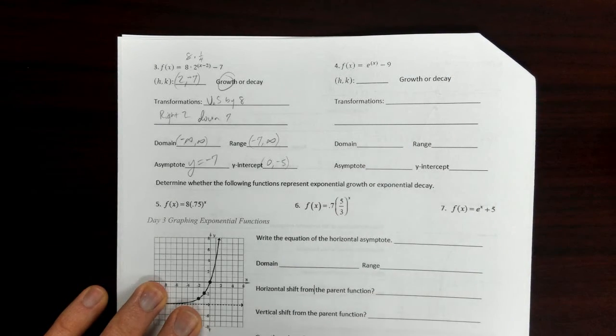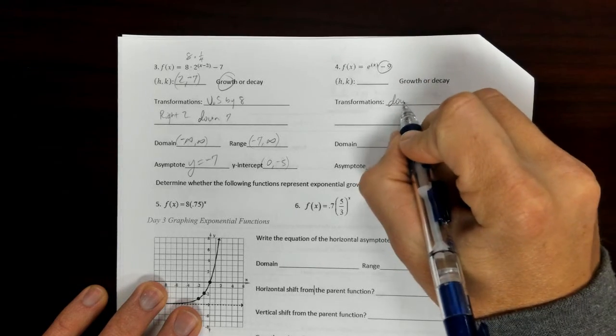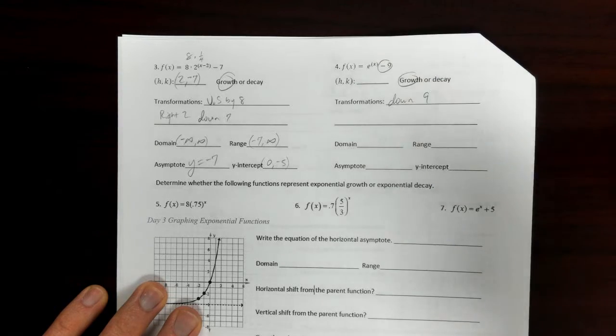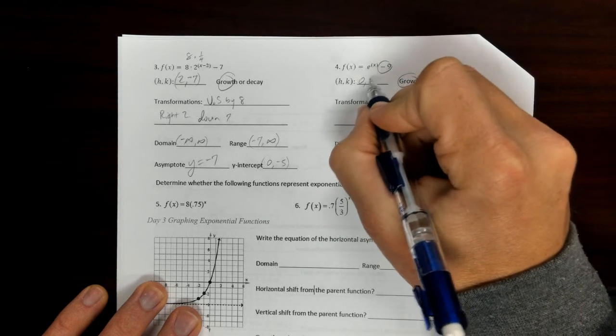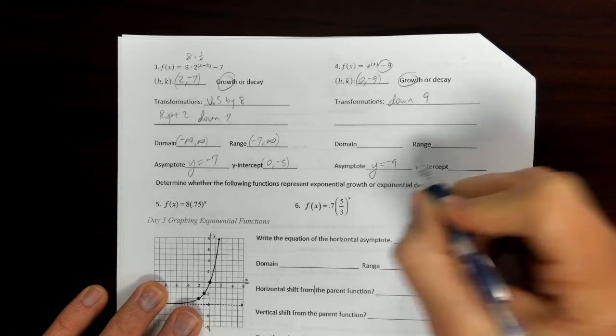All right, number 4, we have our natural exponential function, e raised to the x minus 9. So I have one transformation here. I went down 9. So this is a growth function because, again, e is about 2.7. So I've got h of 0. I've got k of negative 9. We know my asymptote's at y equals negative 9.